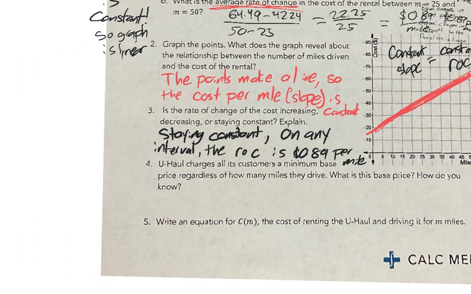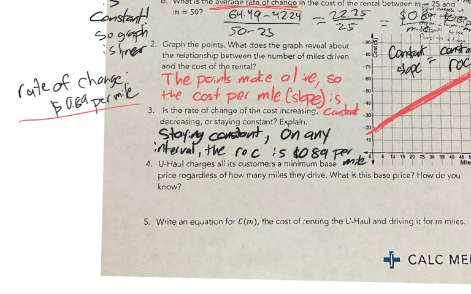So right here, we just said the rate of change, which is how much this graph is changing by. We said the rate of change was 89 cents per mile. Everybody's okay with that? It's linear. And then you said it was a constant rate of change. So then what is the rate of change of the rate of change?